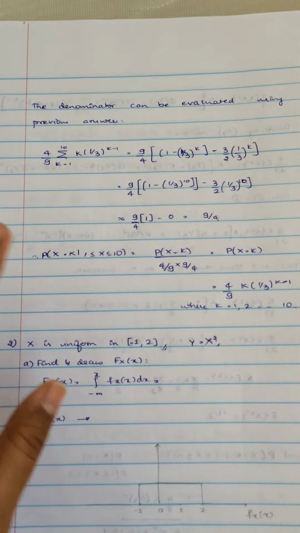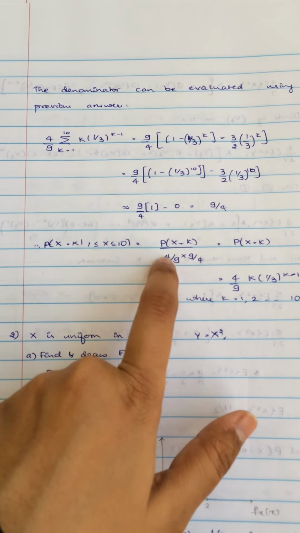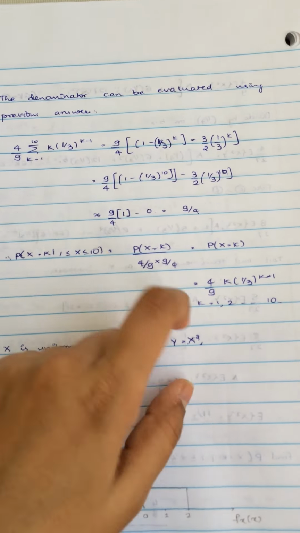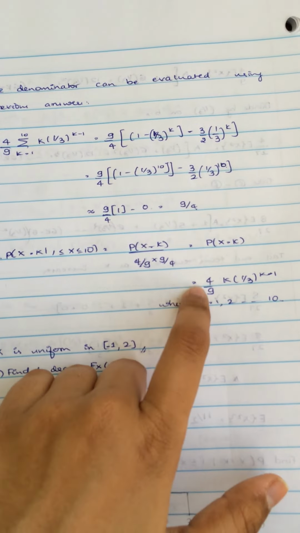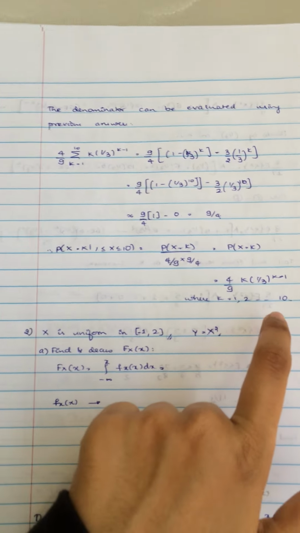So if you substitute that in the previous equation, you will get p of x is equal to k divided by 4 by 9 into 9 by 4. They cancel out, so it is p of x is equal to k, which is nothing but 4 by 9 into k into 1 by 3 whole to the power of k minus 1, where k takes the value of 1, 2, 3 and up to 10.